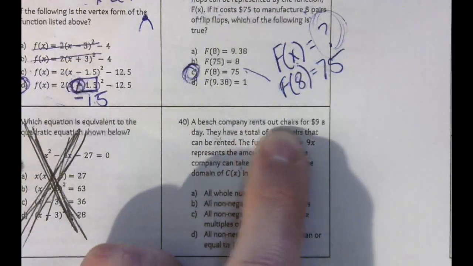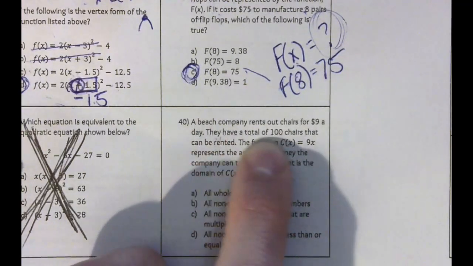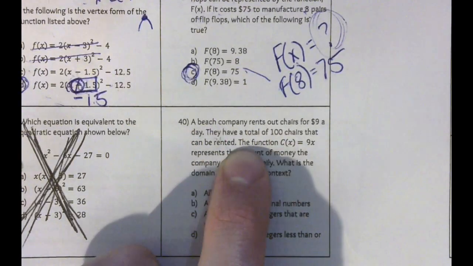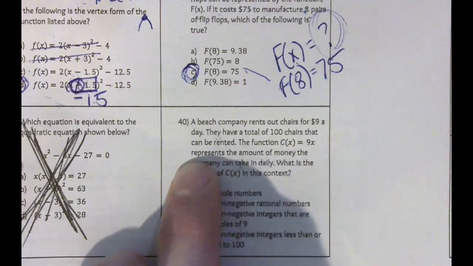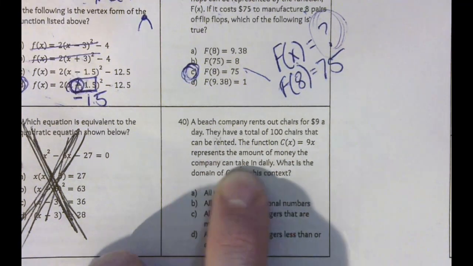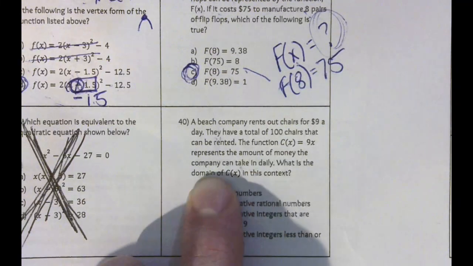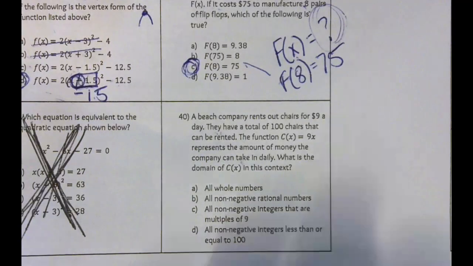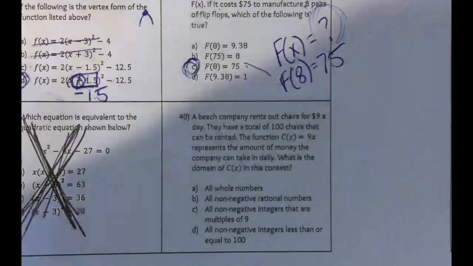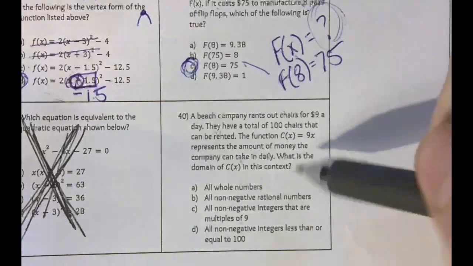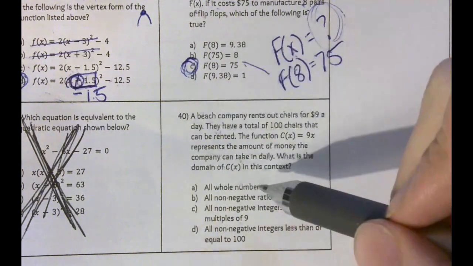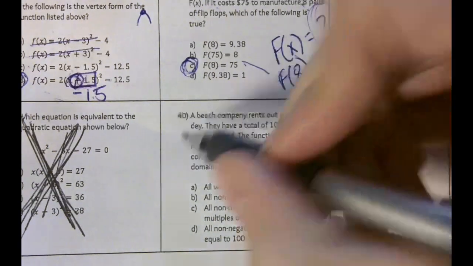A beach company rents out chairs for $9 a day. They have a total of 100 chairs that can be rented. The function c of x equals 9x represents the amount of money the company can take in daily. What is the domain in this context? I actually copy and pasted this in as a daily practice question a while ago. Maybe you remember that, maybe you don't. But this is asking for the domain.